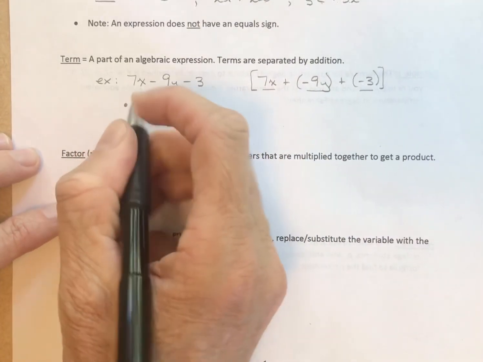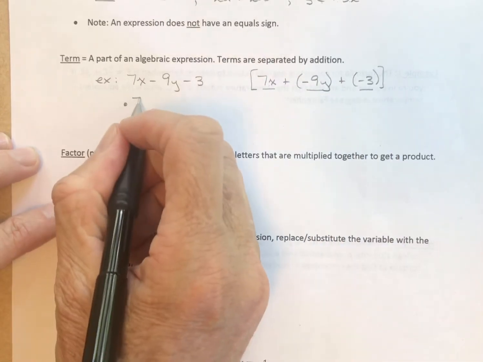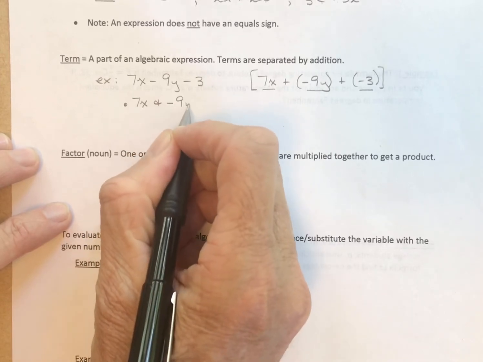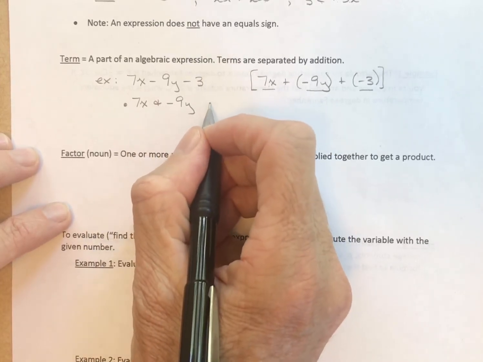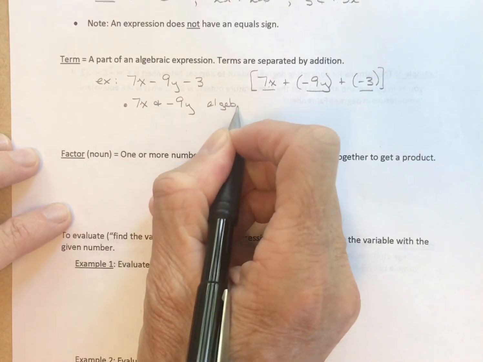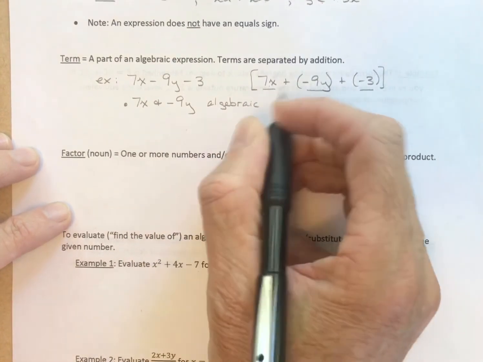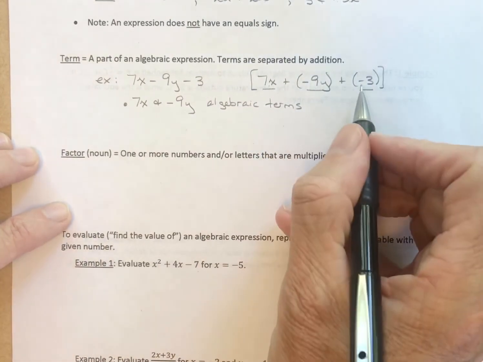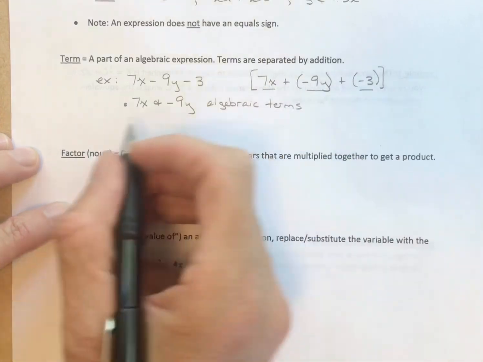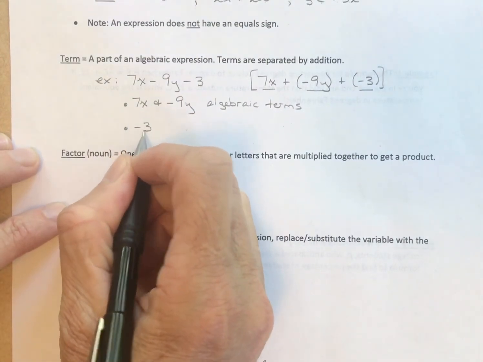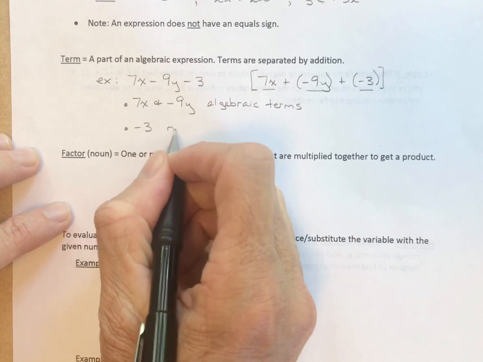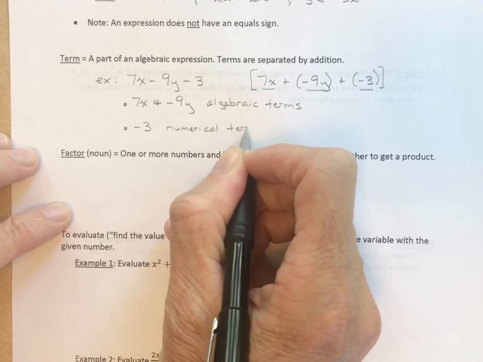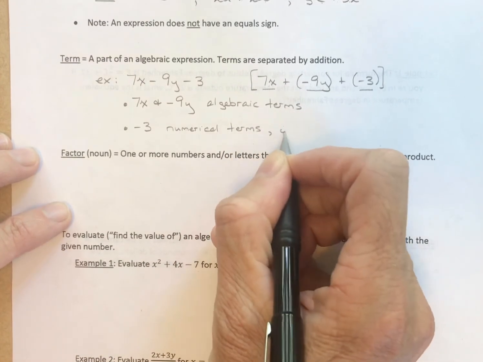A couple notes to this. The first term, 7x, and the second term, negative 9y, are algebraic terms because they have letters in them. Okay, so those 2 terms are algebraic, which leaves this last term, this third term of negative 3. It doesn't have a letter, so negative 3 is a numerical. It's only a number. It's a numerical term, or you could say it's a constant.